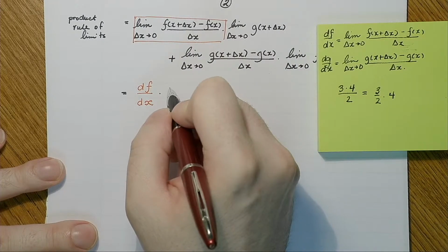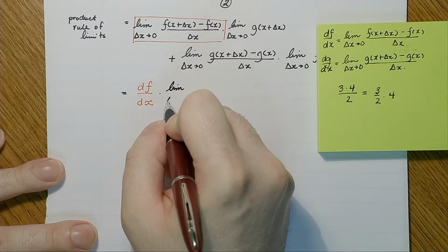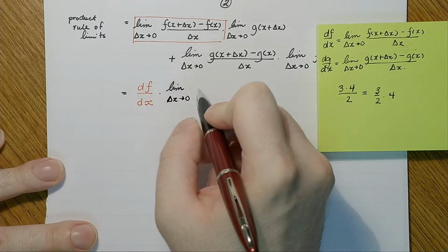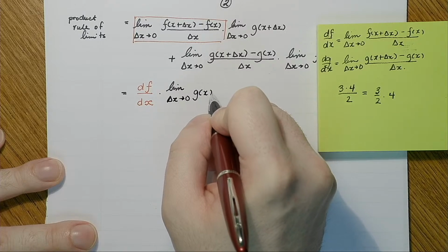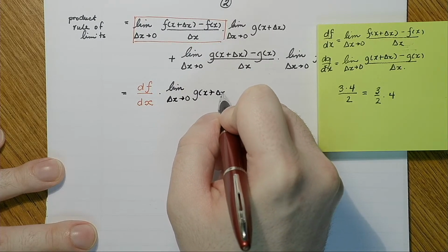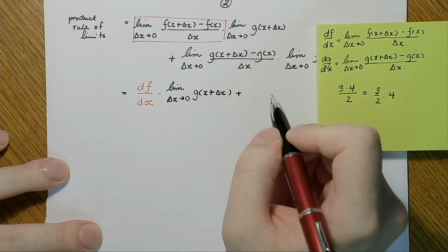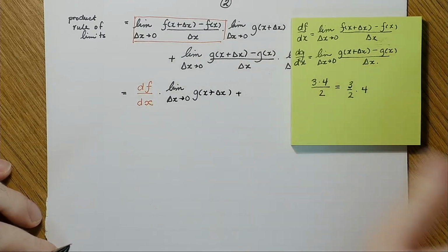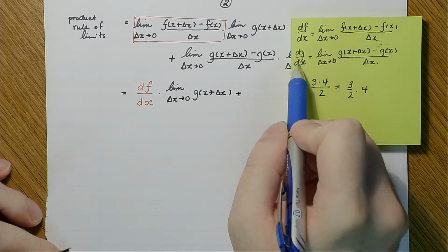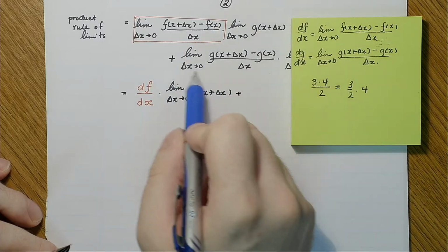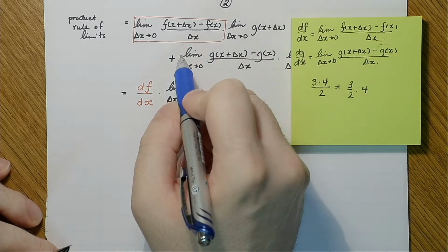And I will leave this limit as delta x goes to 0. Plus, same thing here. I have the derivative, or the definition of the derivative, for g here.